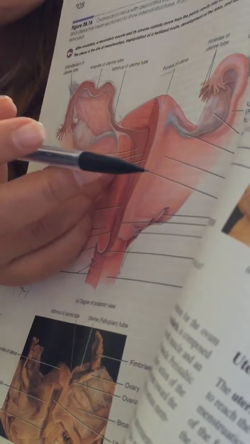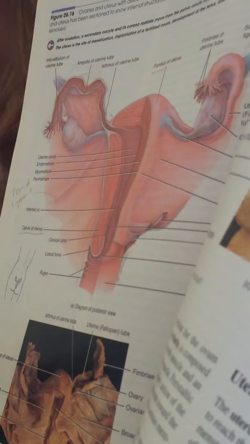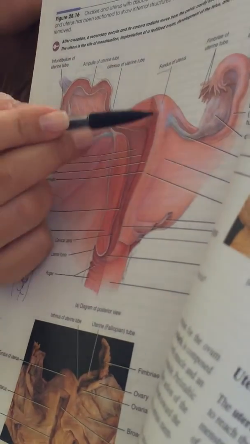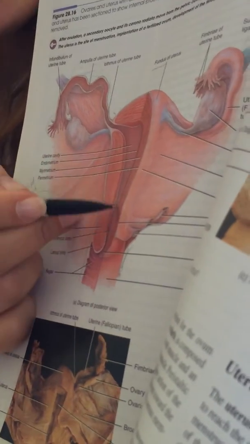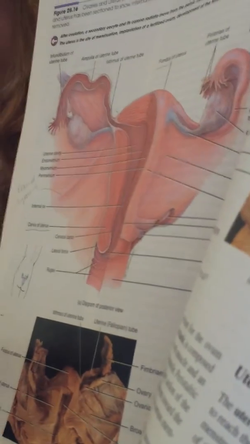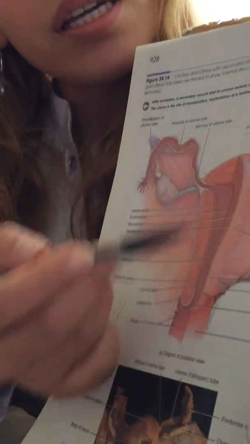Okay, now, about the uterus. The uterus consists of the fundus, body, and neck, which is also called the cervix, or cervical portion, okay?